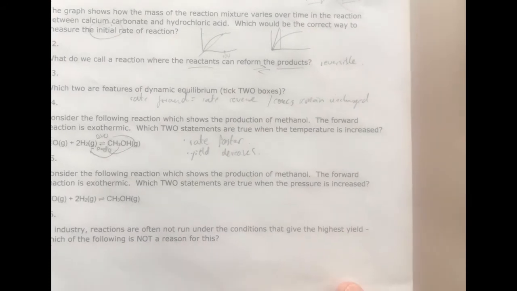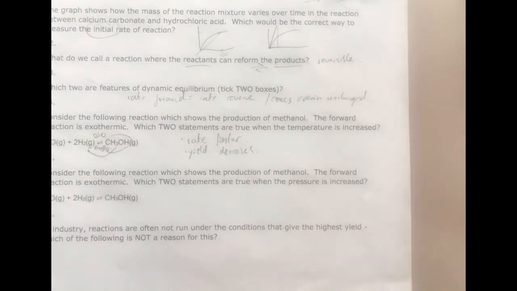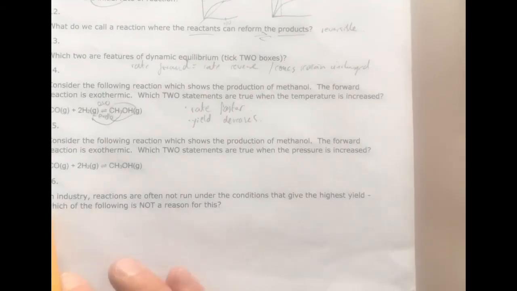Again, the auto marking was a bit rubbish on that. So do check, you may have got an extra mark that I've given you.